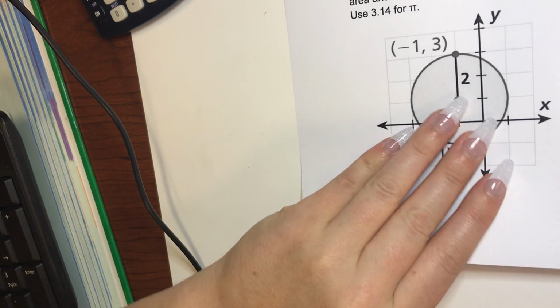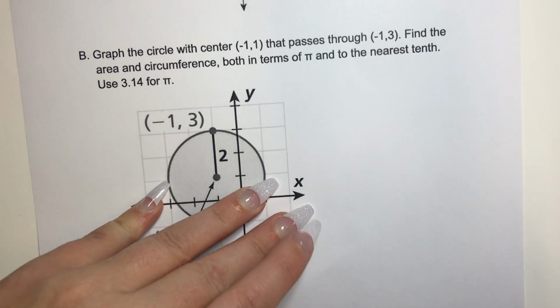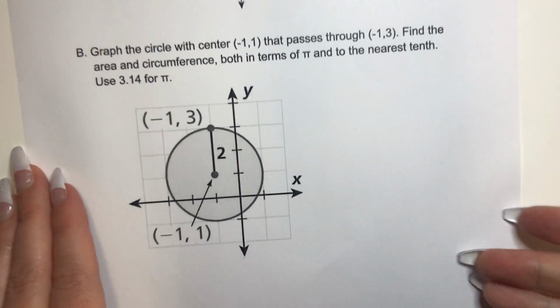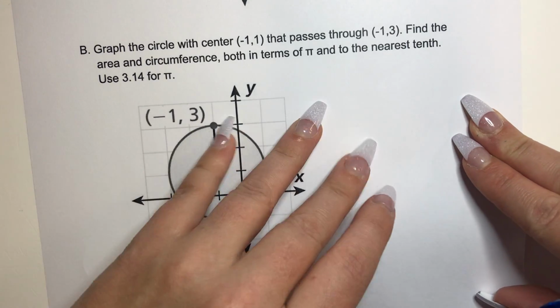Now it is your turn, ladies and gentlemen. Oh my goodness, how long has it been like that? Well, that's not good at all.